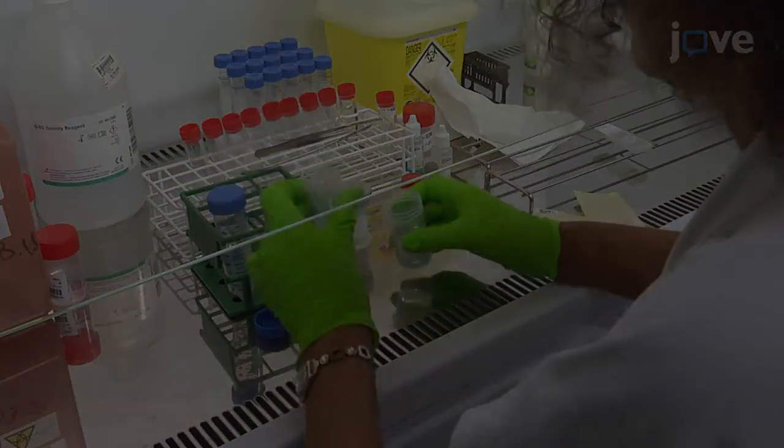First, collect the bronchial washings in a preservative.